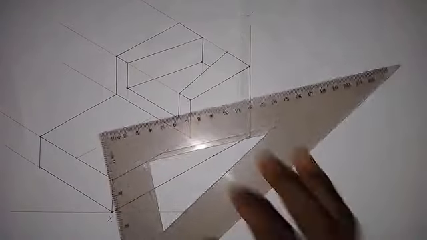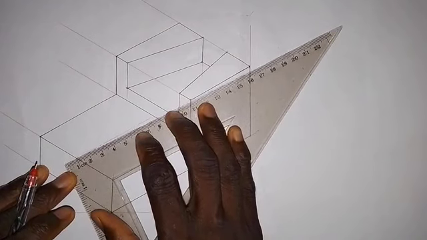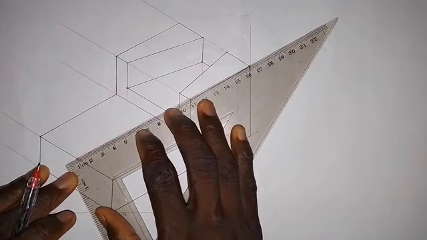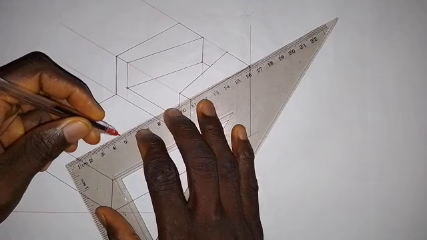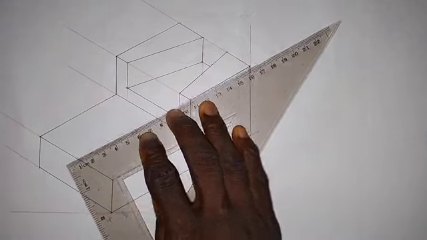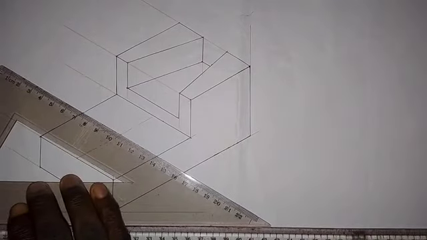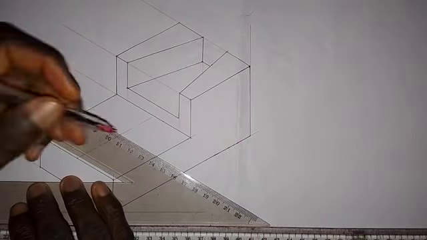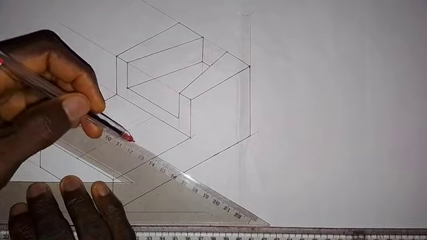So on this line exactly, I will take 38 millimeters like this. So this is 38 millimeters here. Okay, so I'm going to draw a center line like this.